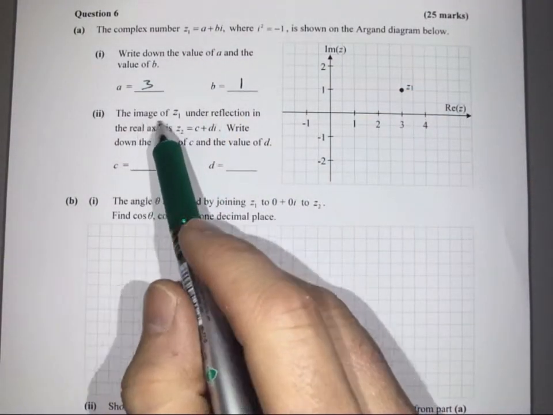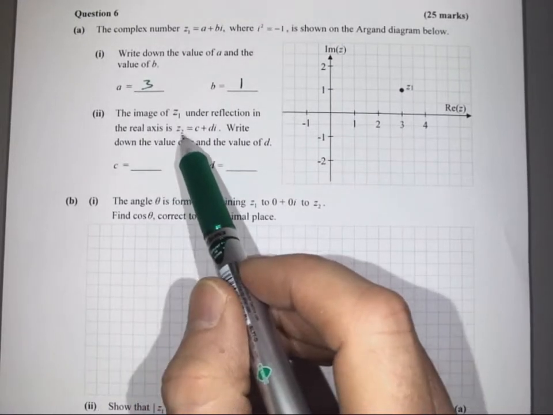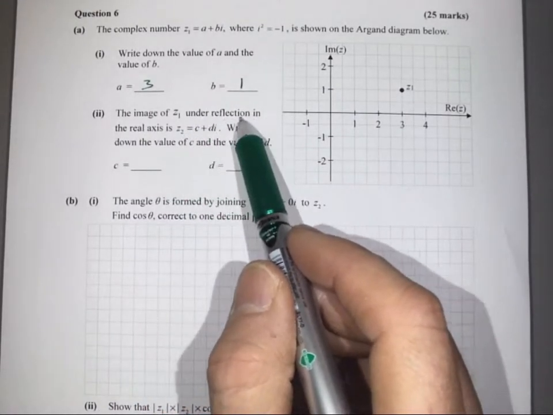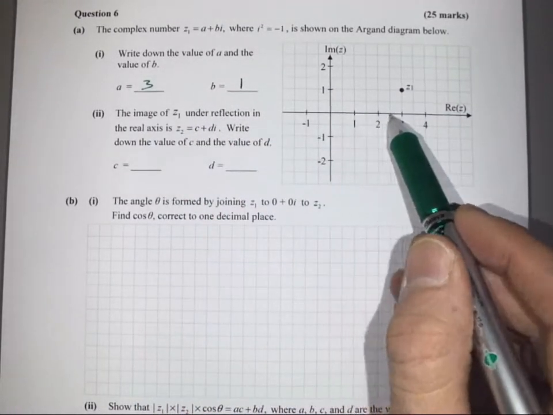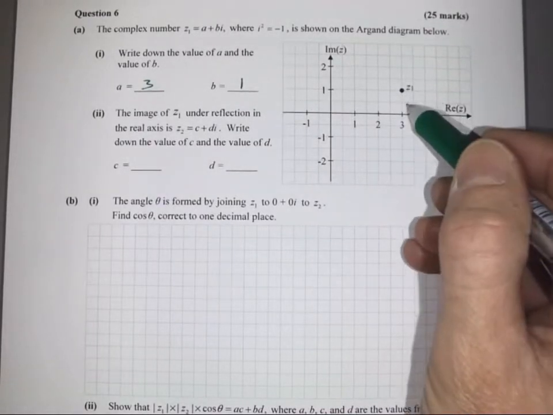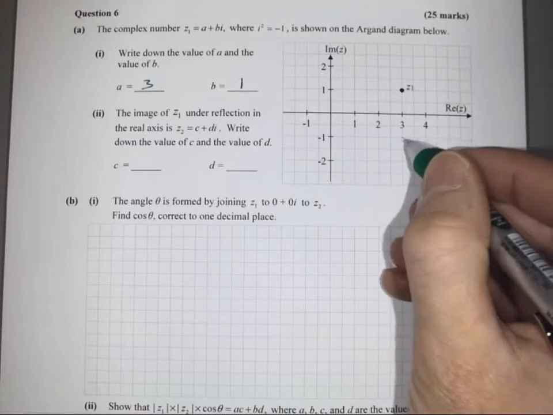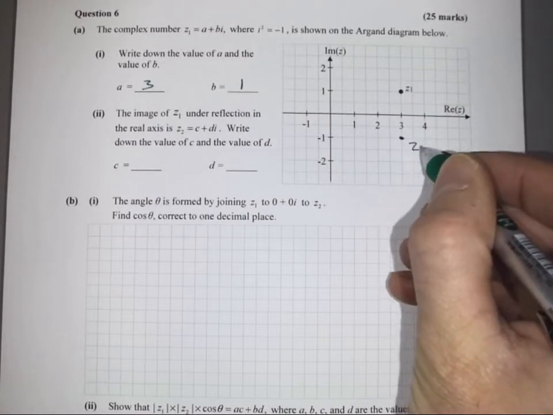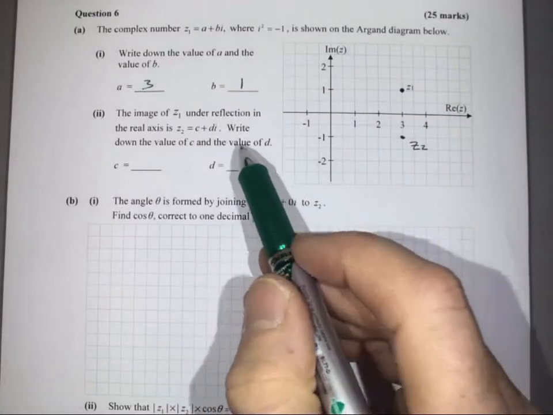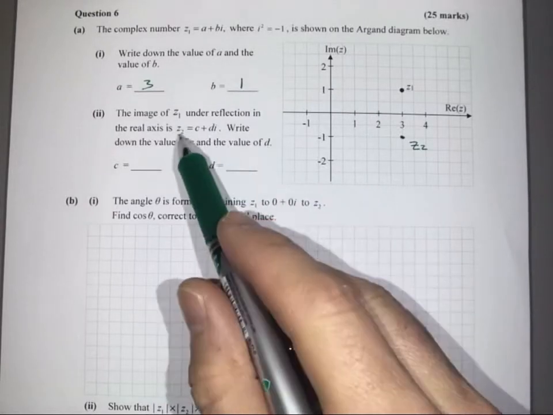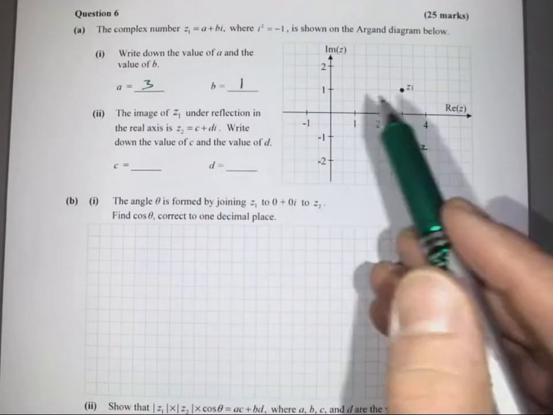Okay, the next then, the image of Z1 on the reflection in the real axis is Z2. So this is the real axis. If we reflect through here, that's one step down to here and another step. That there is going to be Z2. Write down the value of C and the value of D, where Z2 equals C plus Di.